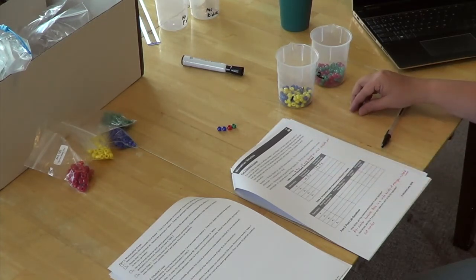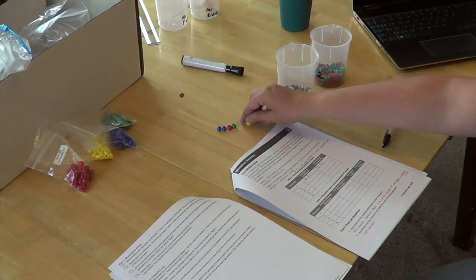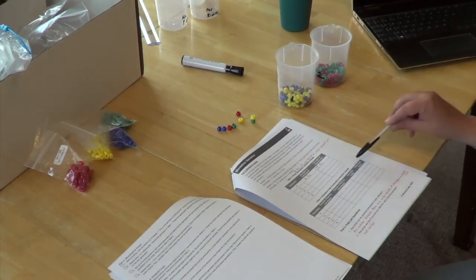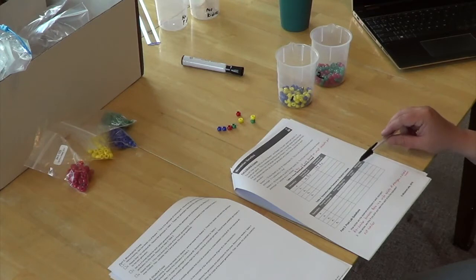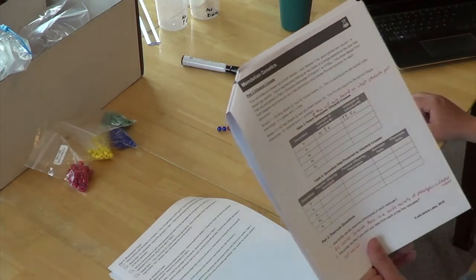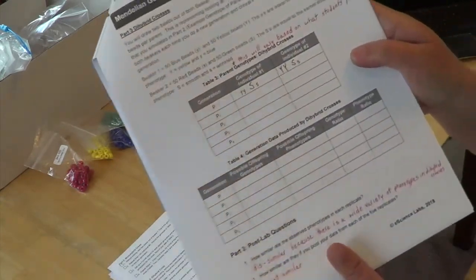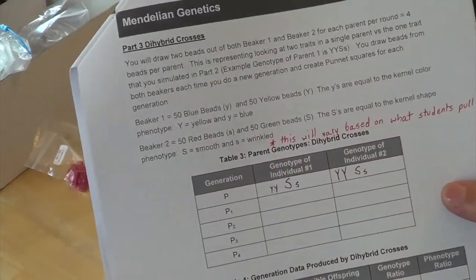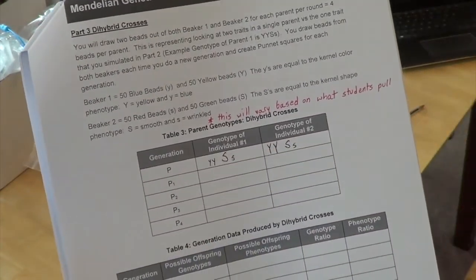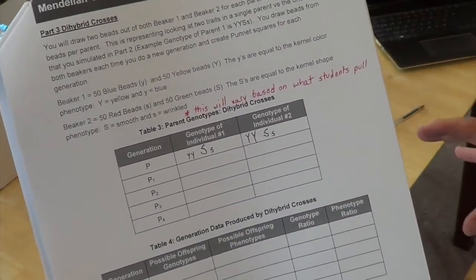Okay, so very similar to what you did last time in the monohybrid crosses, you're going to have to perform those Punnett squares in order to get your potential offspring genotypes, phenotypes, and the ratios. So I will have to perform a dihybrid Punnett square for this parent generation. Now the dihybrid has 16 boxes.